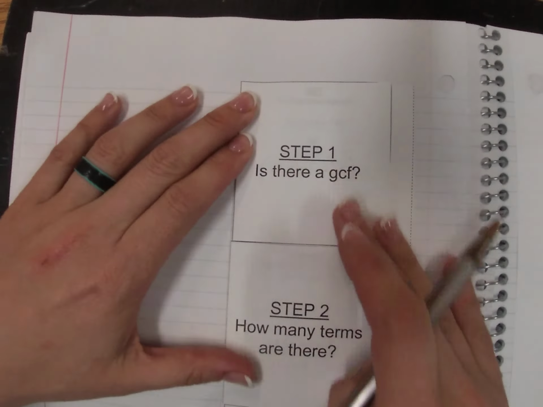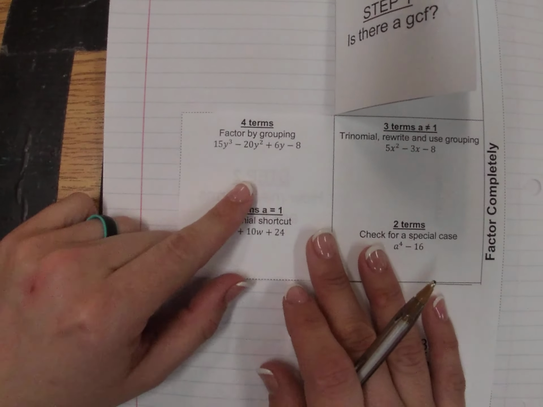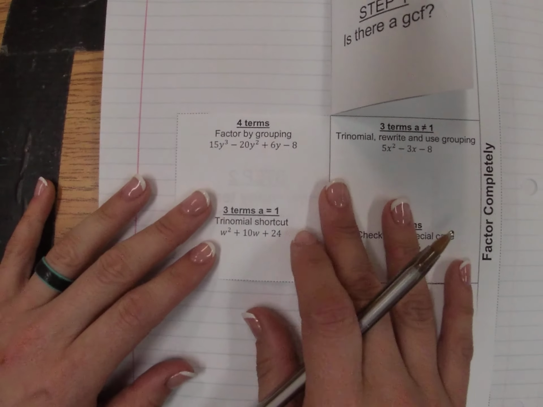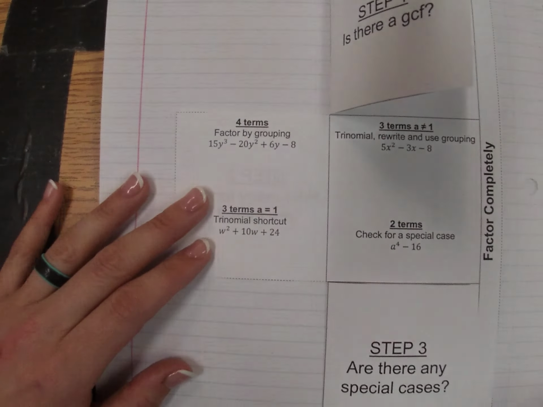So the next question is, how many terms does that polynomial expression have? Now when we look at it, we're going to go based off the number of terms that it has. If we see that there are 4 terms, that would be our situation where we want to factor by grouping. Factoring by grouping is where we split it in half and pull out the GCF of each side.